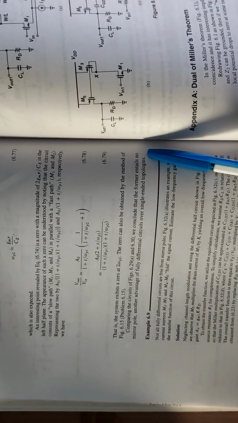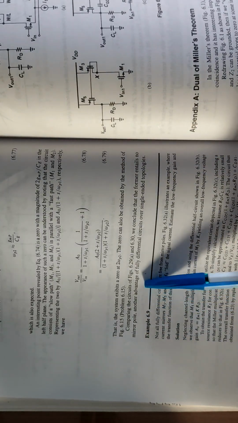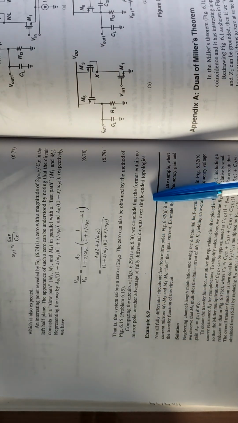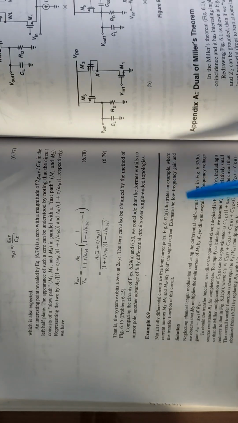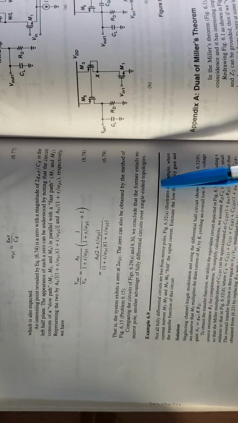Comparing the circuits of figures A and B, we conclude that the former entails no mirror pole, another advantage of fully differential circuits over single-ended topologies.